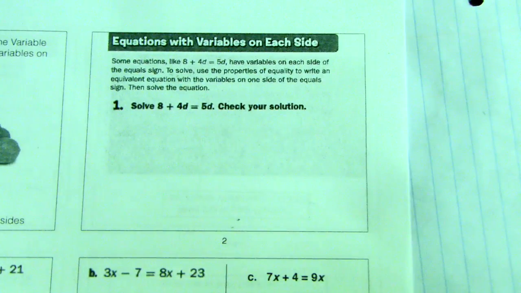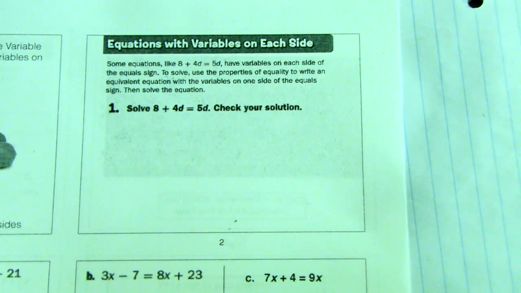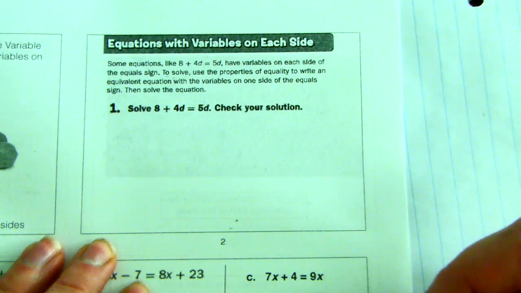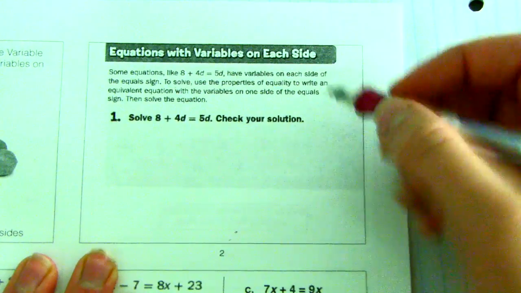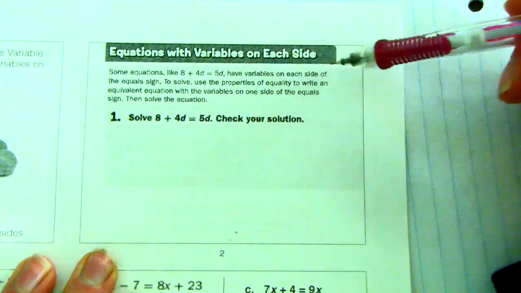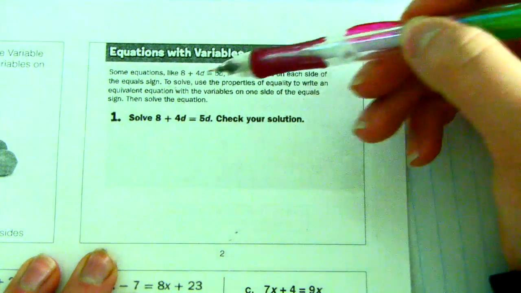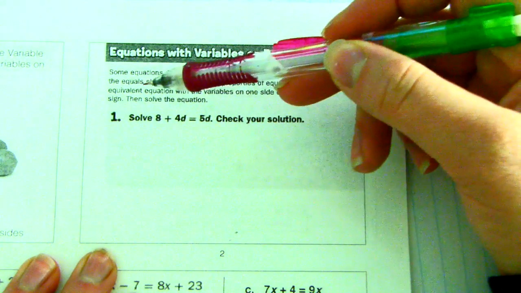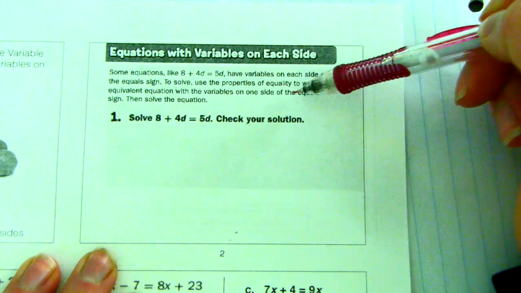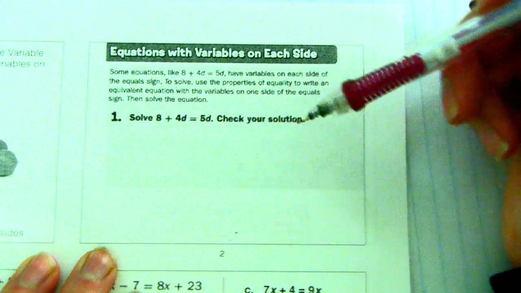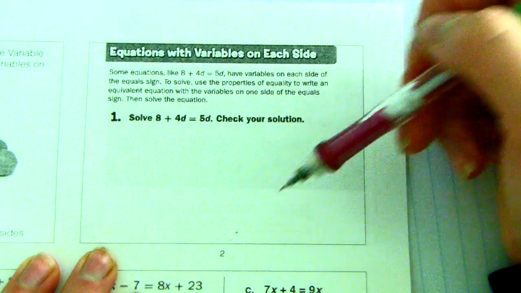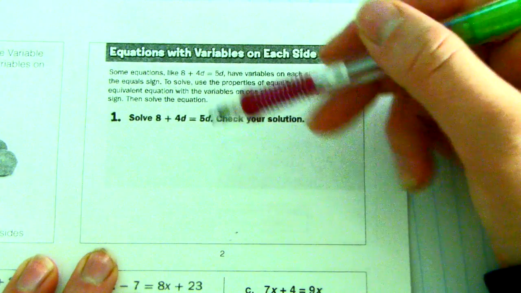So this is going to be a 2-day lesson, and I'll show you where we would stop it. It says some equations, like this one, have variables on each side of the equal sign. To solve, use the properties of equality to write an equivalent equation with the variables on one side of the equal sign. Then solve the equation. So the first goal is going to be to separate your variables from your constants. These are things with variables, and these are constants.